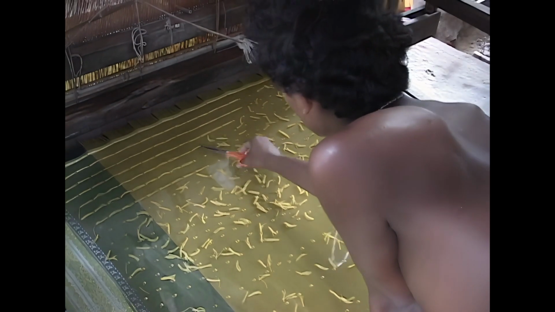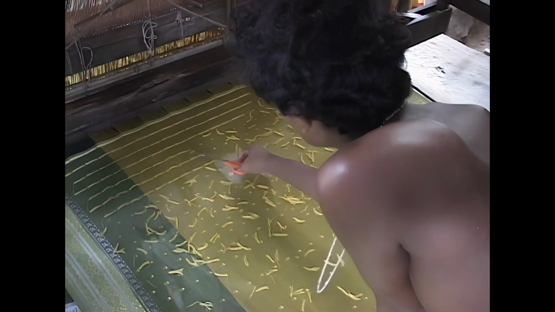A jamdani pattern may also be made through the use of continuous supplementary weft, in which the unnecessary floating fibers are trimmed off.